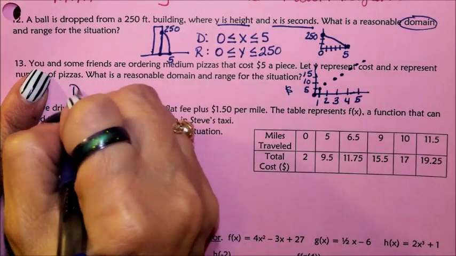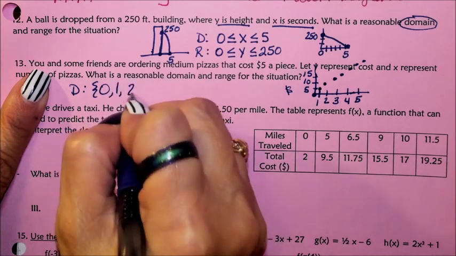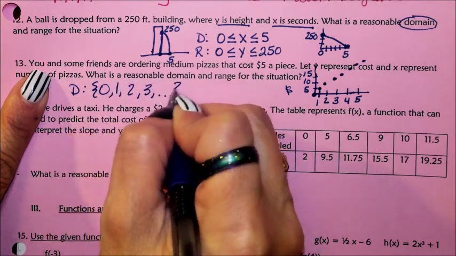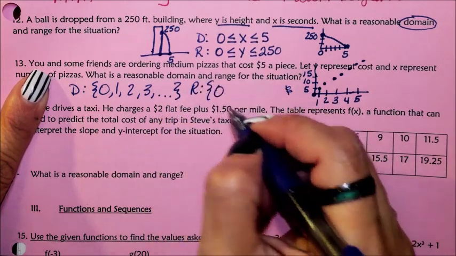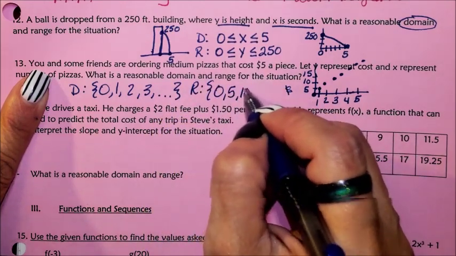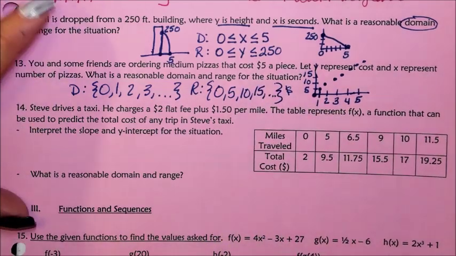So the domain, I could buy no pizzas. 1, 2, 3, on and on and on. What's my range going to be? Well, I could spend no money, or $5, $10, $15, and so on. There's my reasonable domain and range.